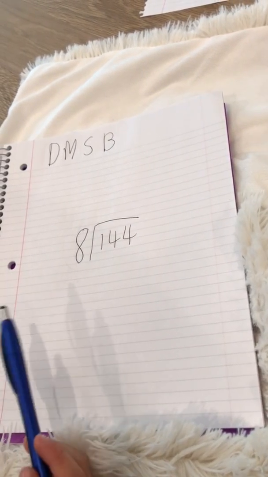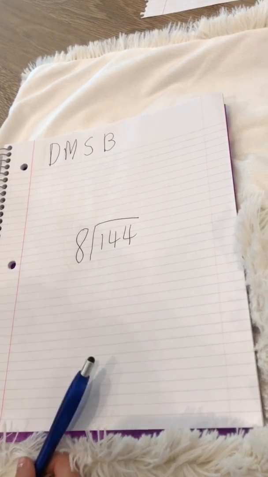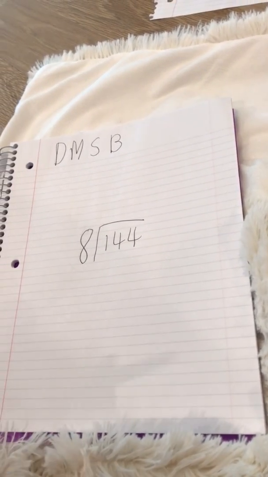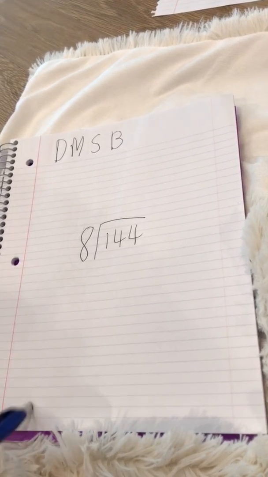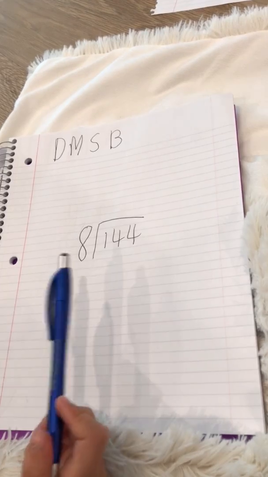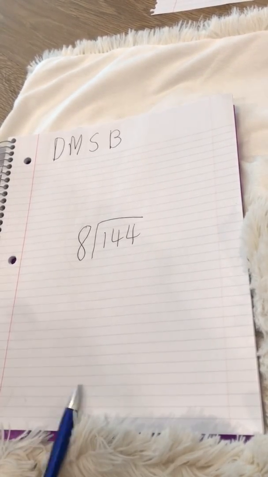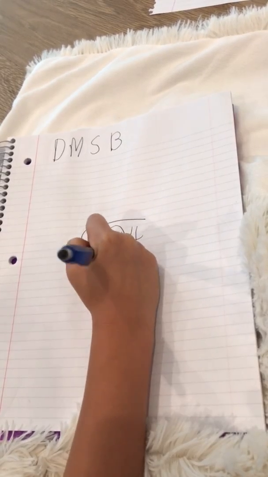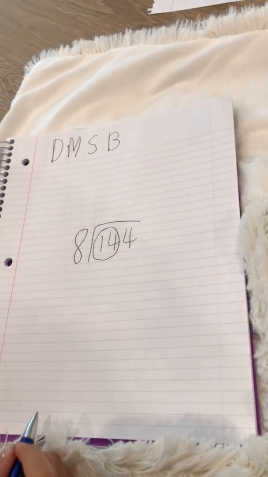So, can we do 1 divided by 4? What? I'm thinking back at the other problem. Can we do 1 divided by 8? No. So what we're going to do is use this 14.